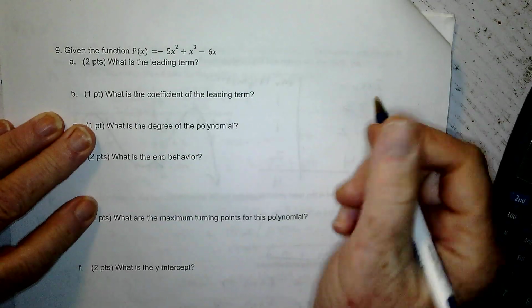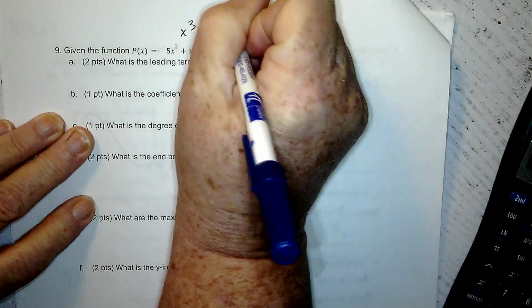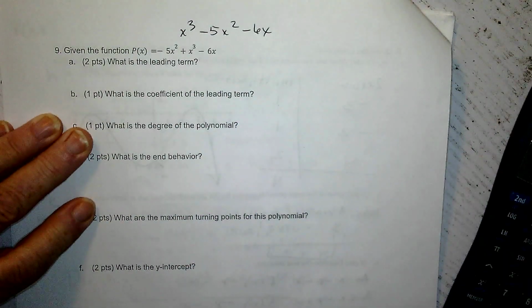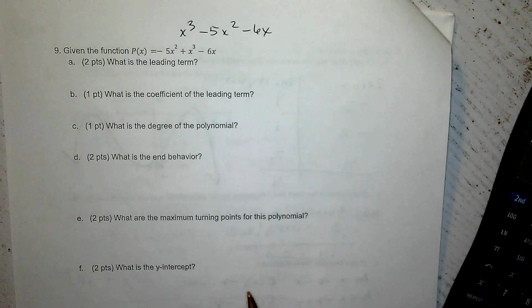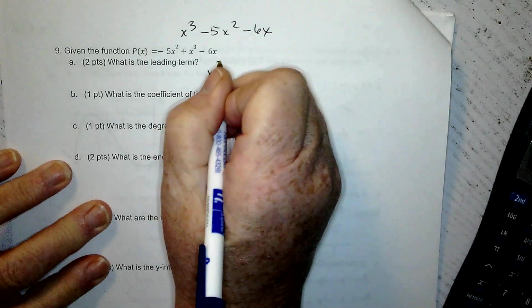What is the leading term? These are out of order. I warned y'all there would be one. I've done this before. X cubed minus 5x squared minus 6x. That's the order it should be in if we want it from highest exponent to lowest. So my leading term is always my highest exponent, x cubed.